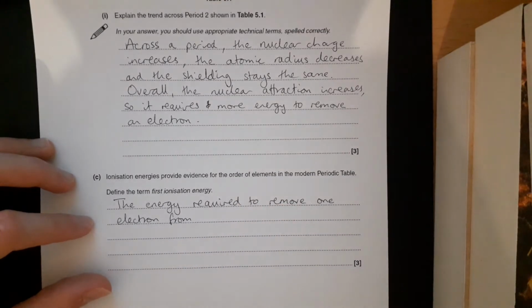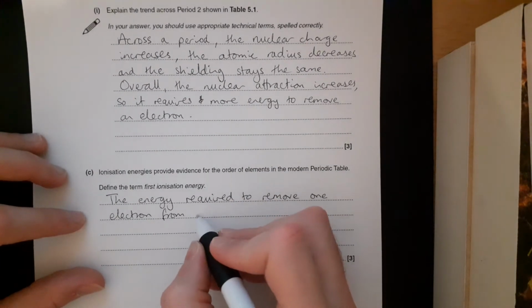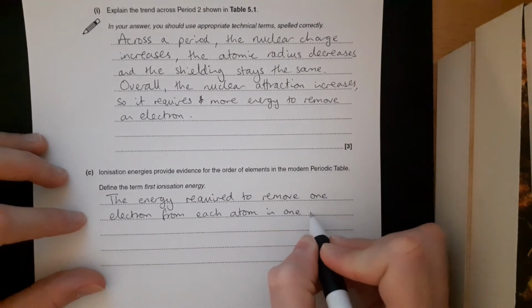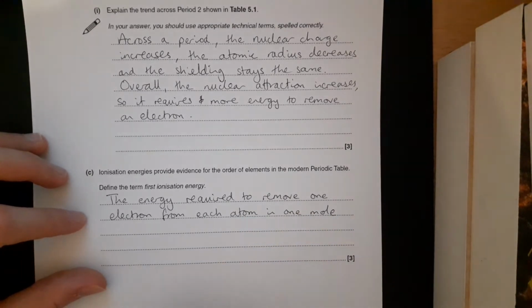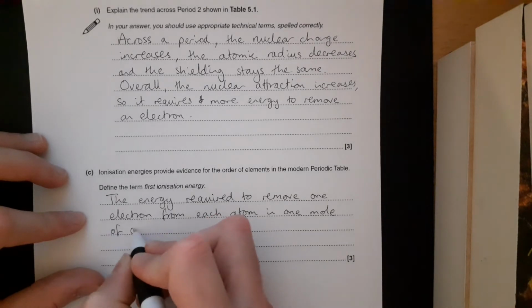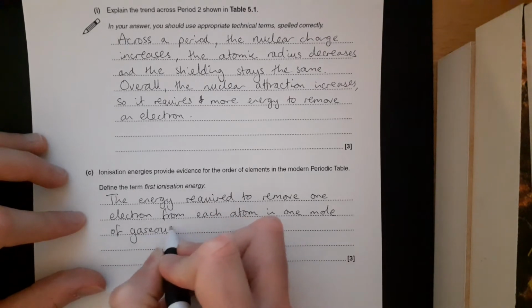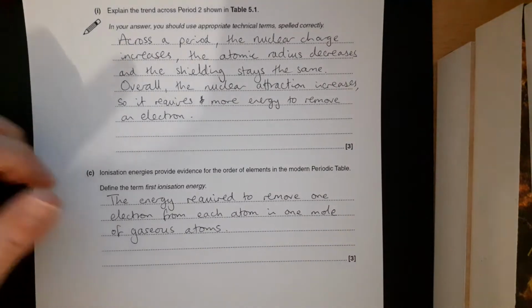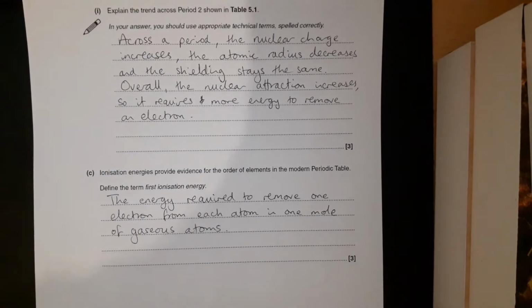And we need to do it per mole. So it's remove an electron from each atom in 1 mole. That's going to get us the 2nd mark. And then it has to be gaseous atoms. It's going to get us the 3rd mark. And you really want to learn that.